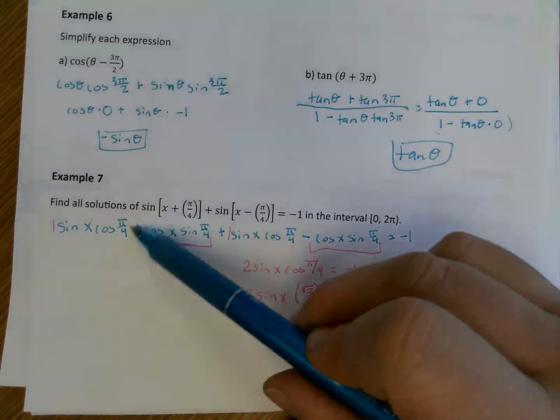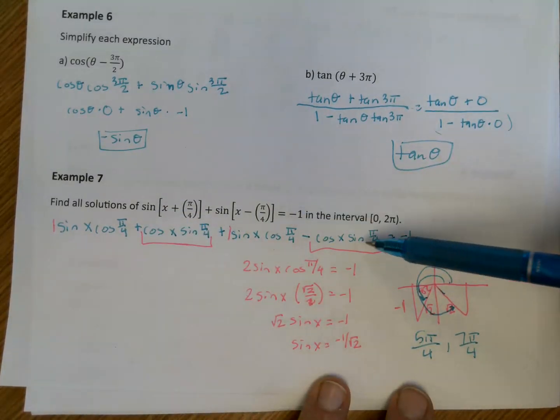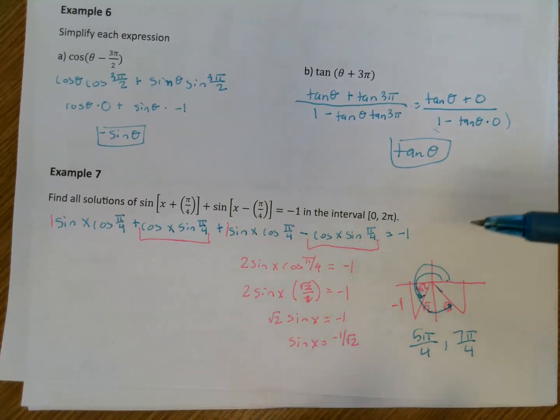So this all right here led us to all of the algebra that we know we can do to end up getting right to that same spot that we have been doing.